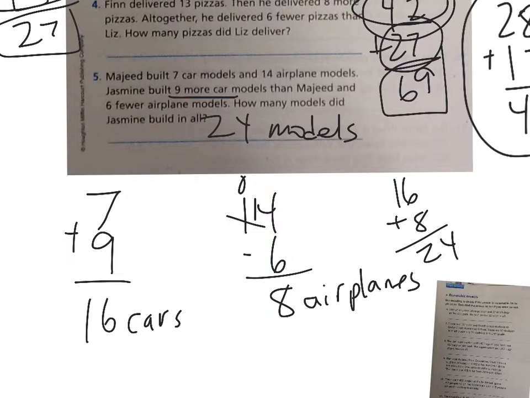Notice the steps. Don't get tricked by the amount of steps. Don't miss a step. Always go back and look. Does it make sense to you? Does it make sense that she had 24 models?